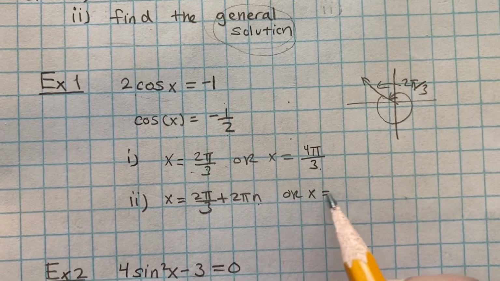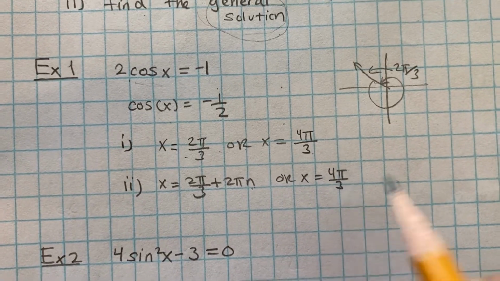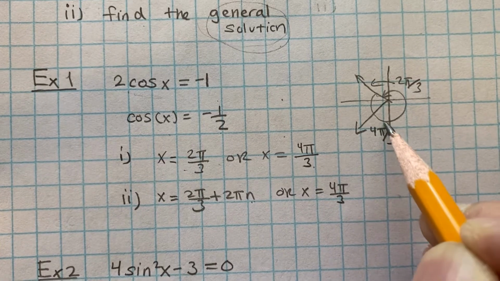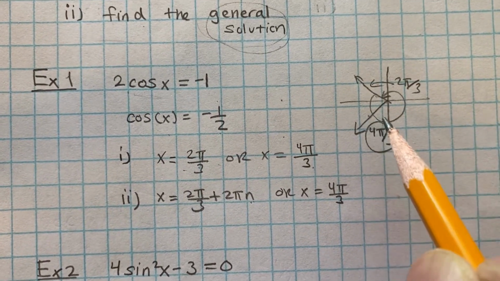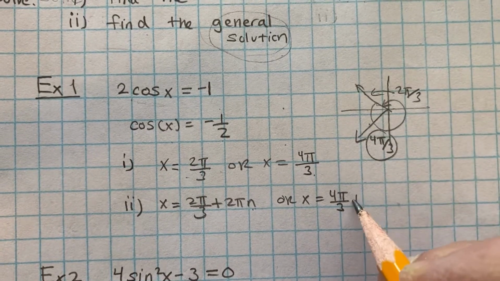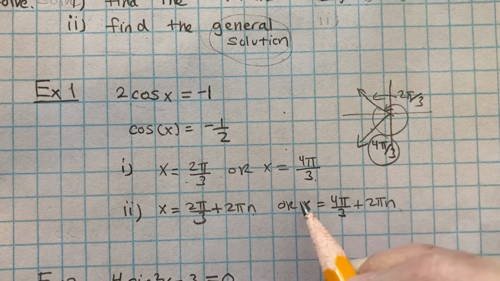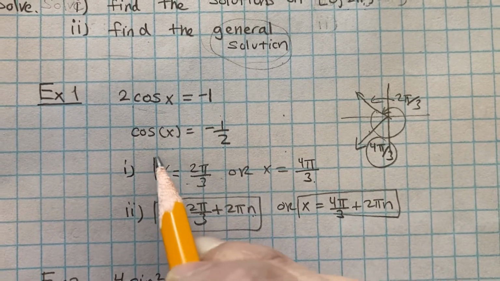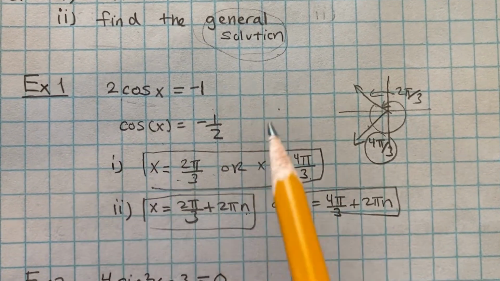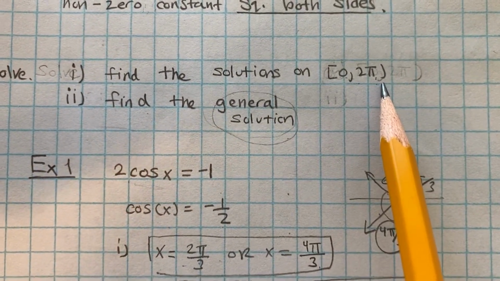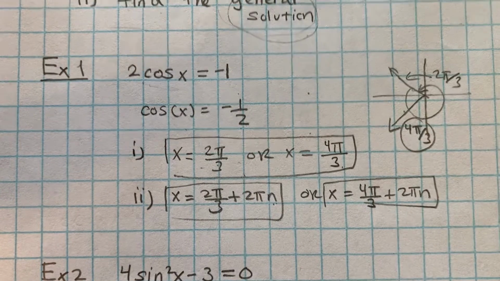or x is equal to 4 pi over 3. 4 pi over 3 is somewhere over here. From this solution, it's going to go around the circle an infinite number of times, and I just write plus 2 pi n. So this would be your general solution, and this would be your specified solutions on the interval from 0 to 2 pi. Example 1 was using guideline number 1.